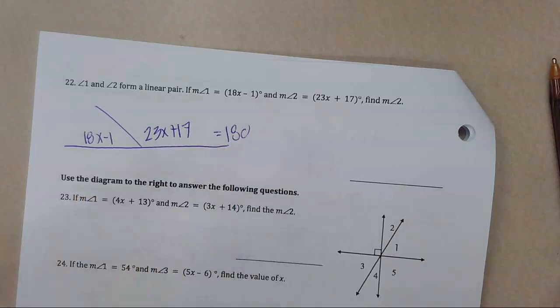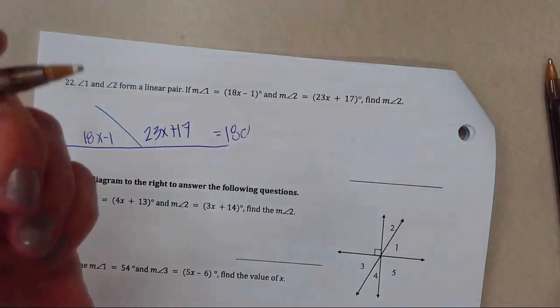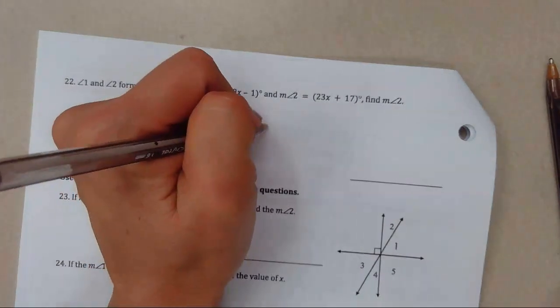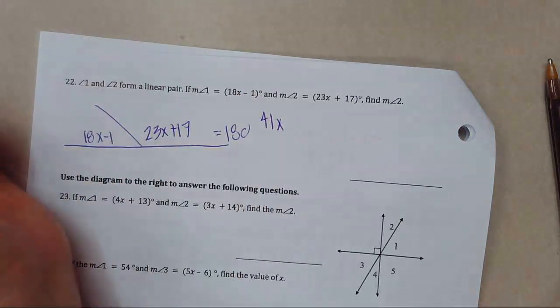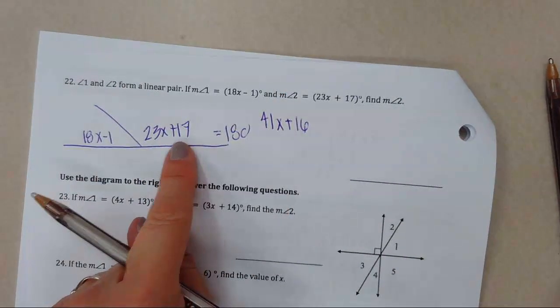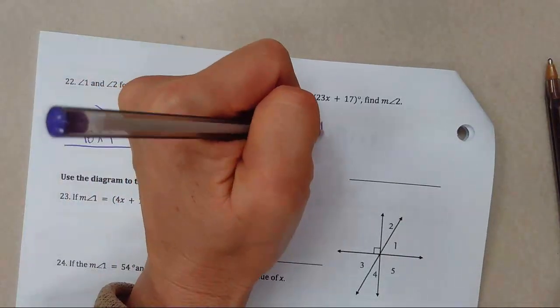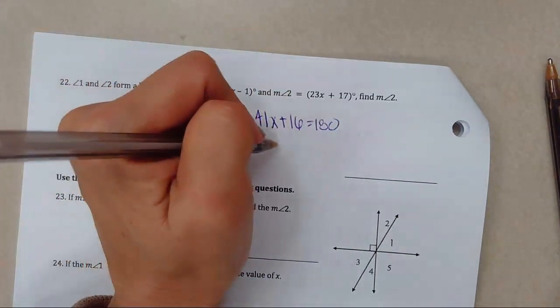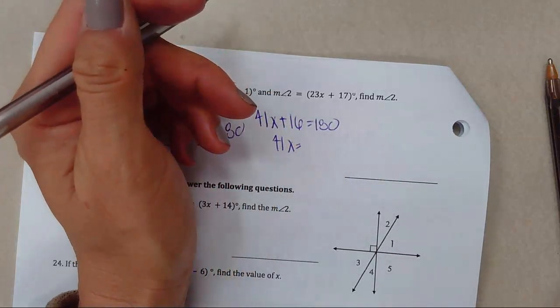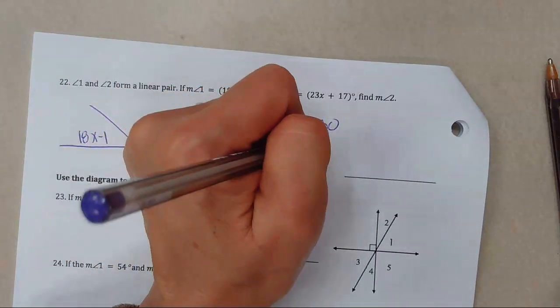All right, I'm going to just go ahead and combine like terms right now while I go. So 18x plus 23x is going to give me 41x. And then plus 16, because a positive 17 and a negative 1. And I'll get 180. So I'm going to have 41x equals 139.